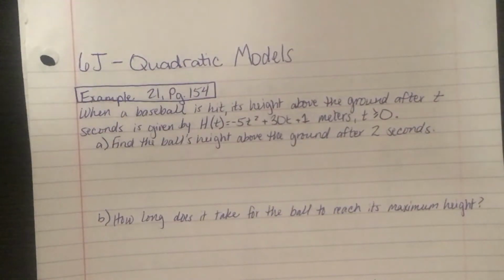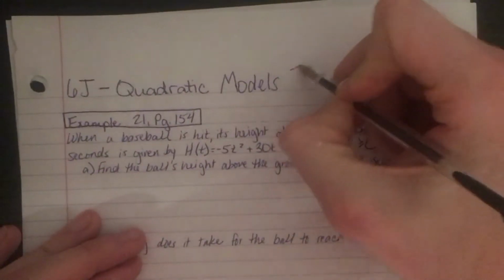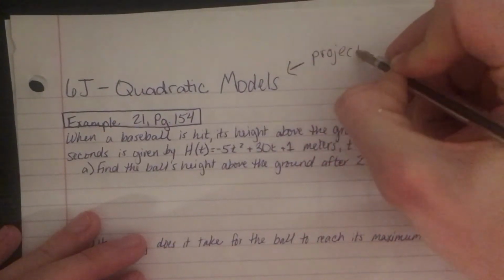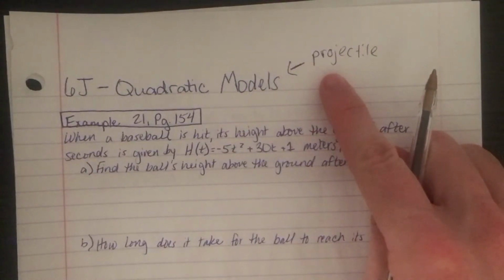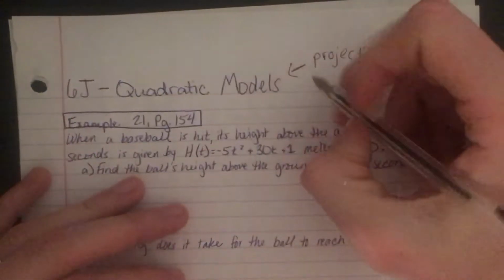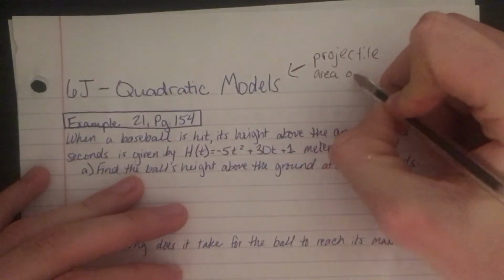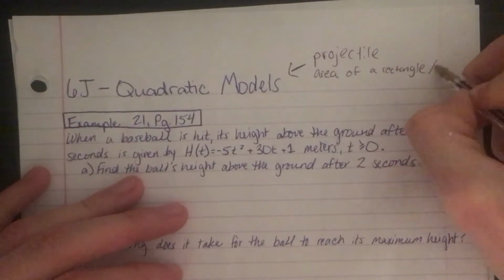So typically when you're dealing with quadratics, when you're looking at these models, anything that flies through the air under the influence of gravity, projectiles, will work. You can also use a quadratic model for any problem involving the area of a rectangle or area of a square.